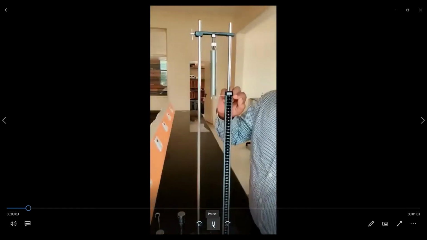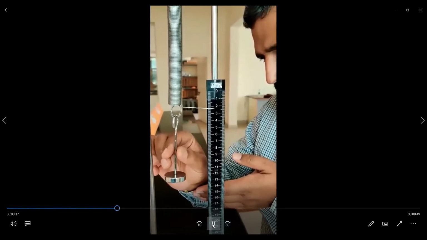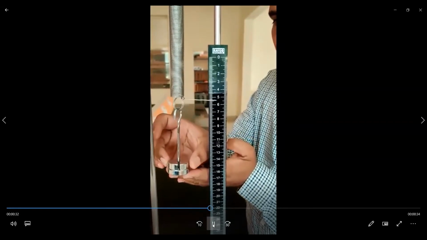Once the pointer is set to an initial value of 0, add the slotted weights one by one, adding 50 grams at a time. Add the hanger. The hanger weighs 50 grams. Pause the video and record the extension for a load of 50 grams. Add another 50 grams. Before you record the extensions, allow the oscillations to completely damp. Pause the video again and record the extension for a total of 100 grams.